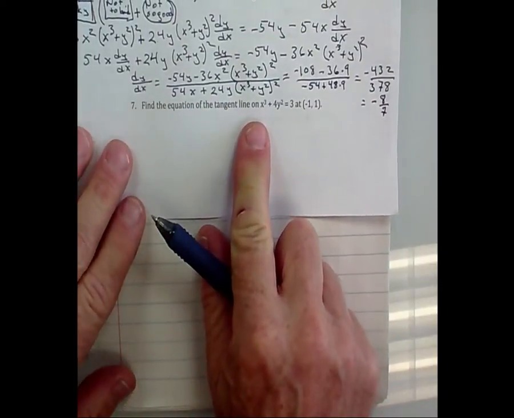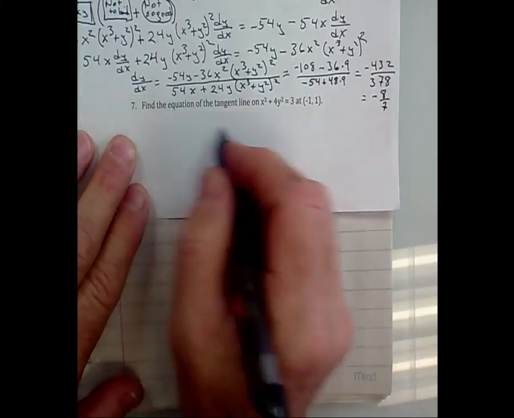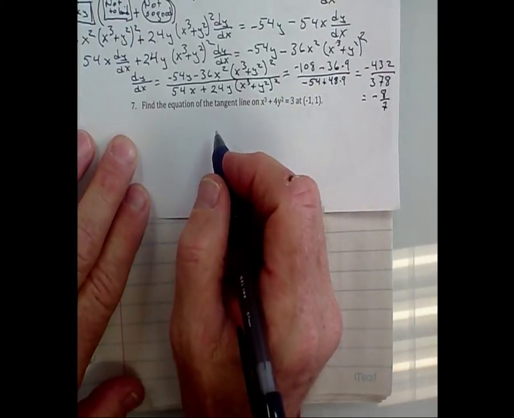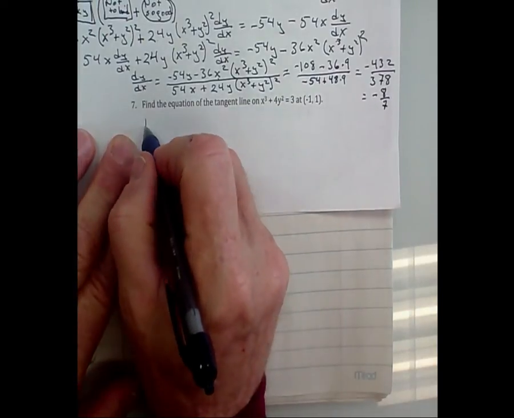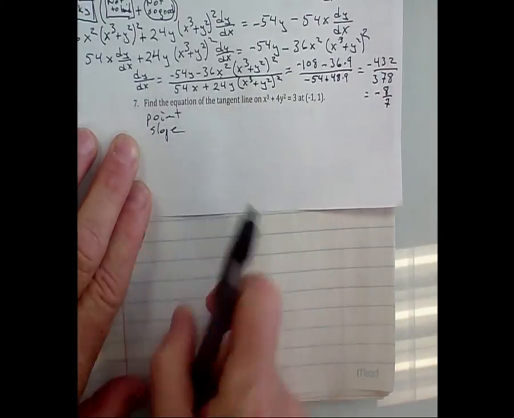Landry, you see this one right here? We're finding the equation of the tangent line. What two things do we need? Point. Slope. Let me stand up. Be right back.